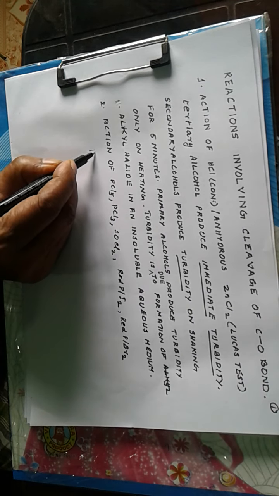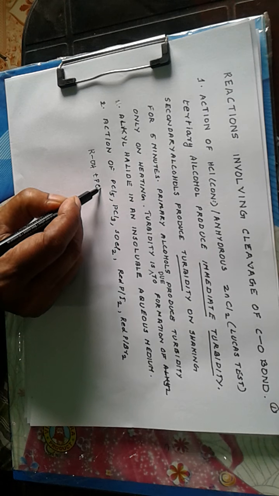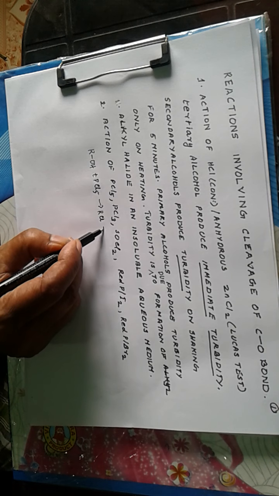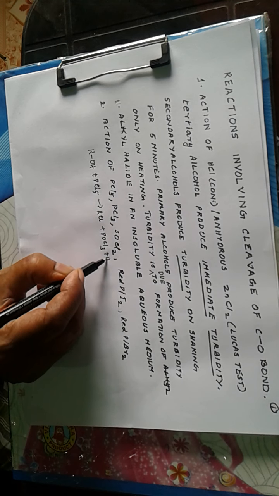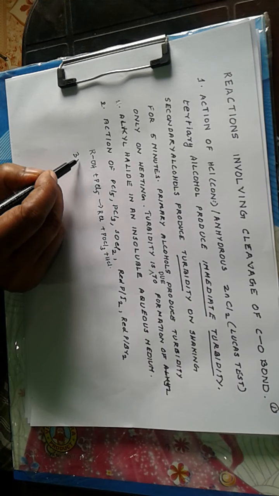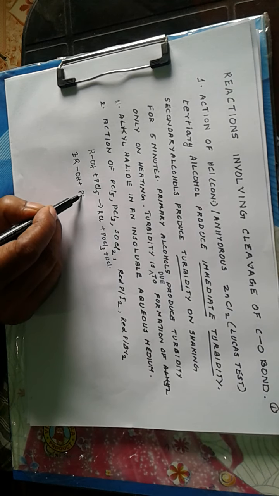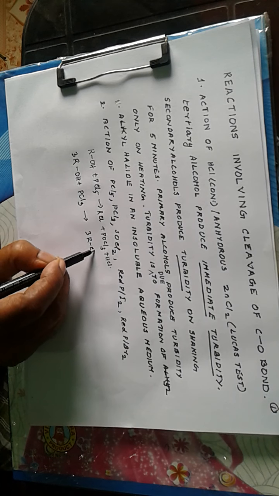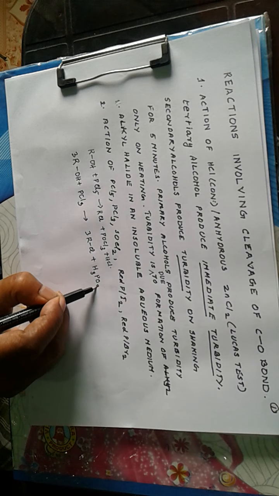Now ROH reacting with PCl5, we get RCl plus POCl3 plus HCl. Now 3 ROH can react with PCl3, producing 3 RCl plus H3PO3. Now this acid is phosphorous acid.